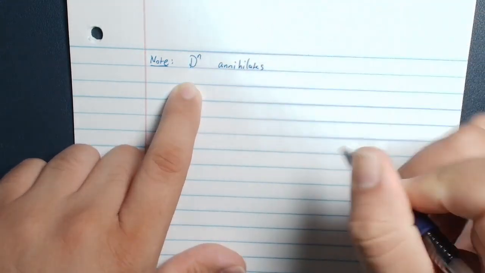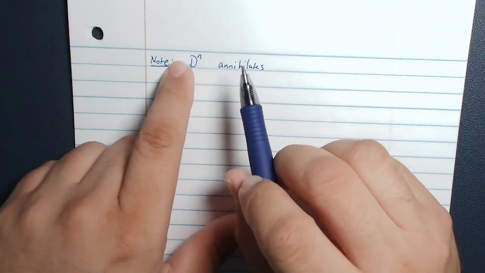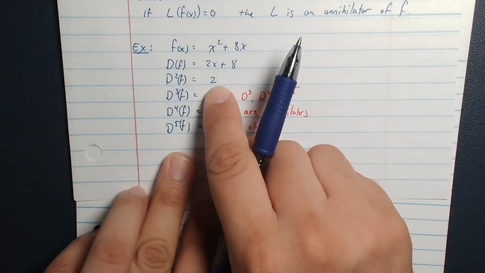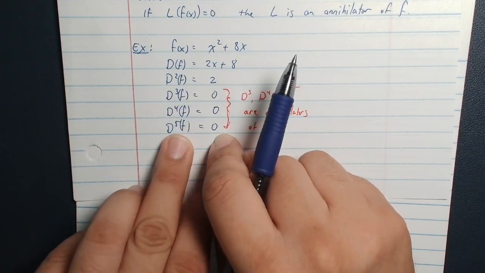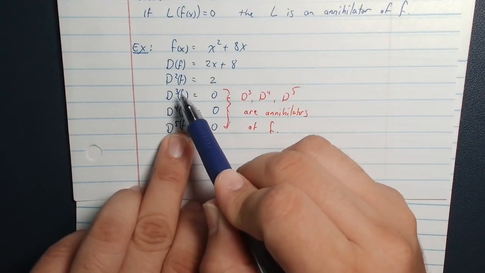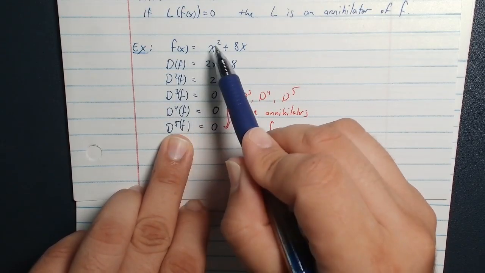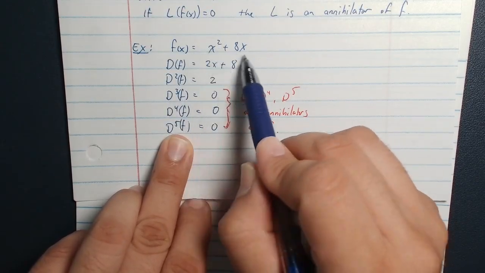And they annihilate any polynomial of a term that is less than this one. Notice right here, if I had a second order polynomial, D2 was not enough to annihilate it. I needed D3 to annihilate it. So I need one higher order than the degree of my polynomial that I'm trying to annihilate.